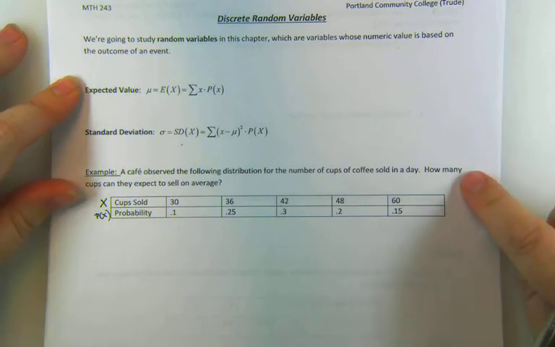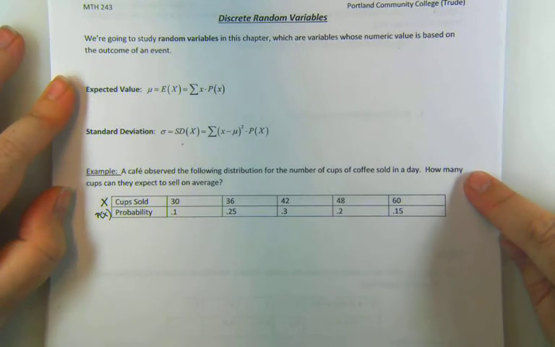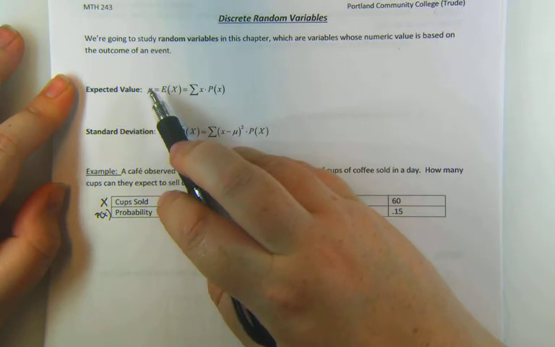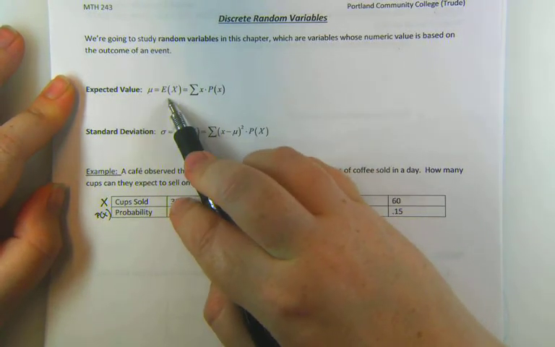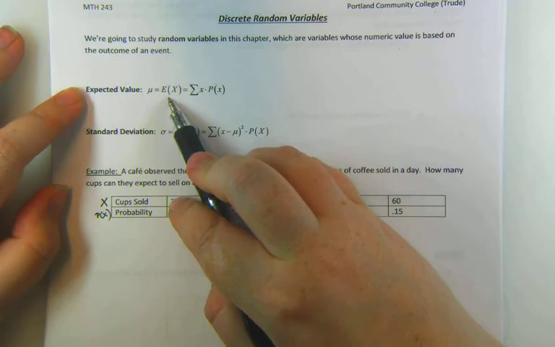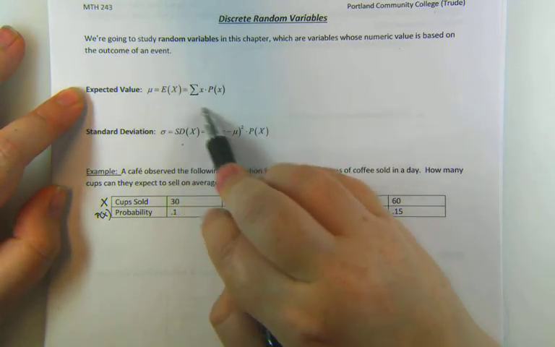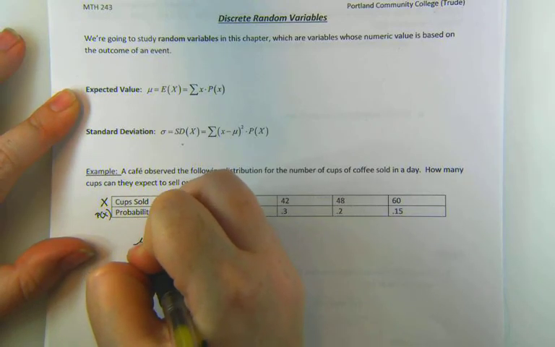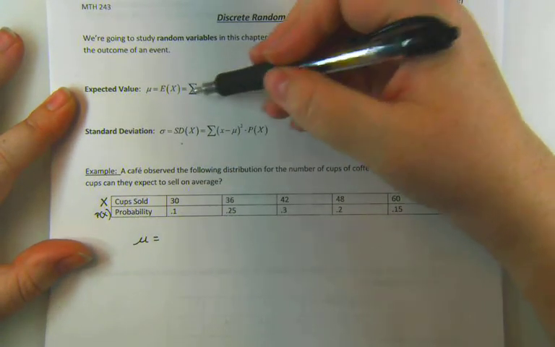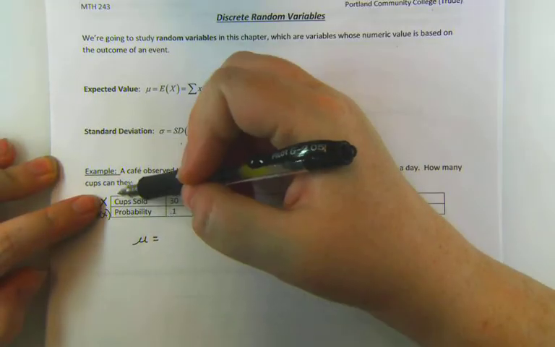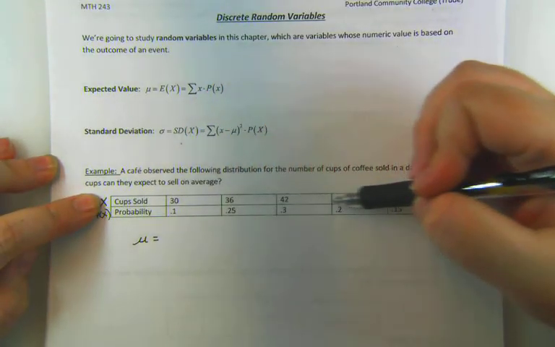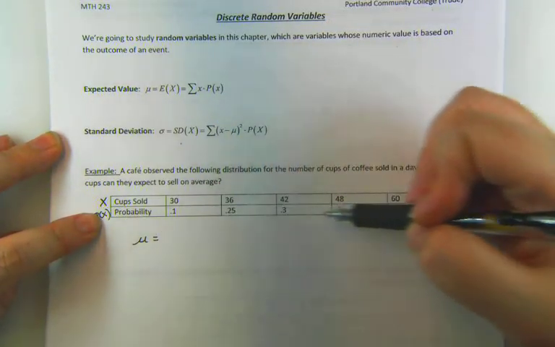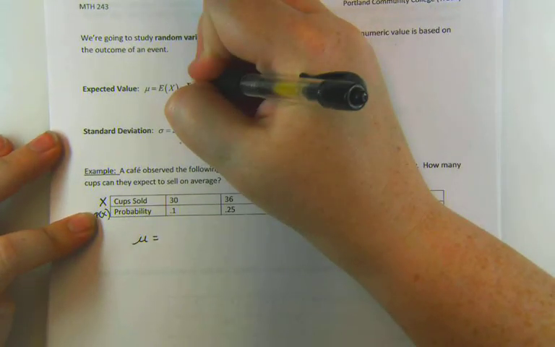So first let's calculate expected value, where they're asking how many cups of coffee can they expect to sell on average. So you can use this different notation. It's a mean. You can also use E of x for expected value of x, but this is our formula right here. So let me just use our mean notation. So let's see how we would apply this. Our x values, that's what's coming through up here. Those are our possible numbers for x. And then we have times their probabilities.